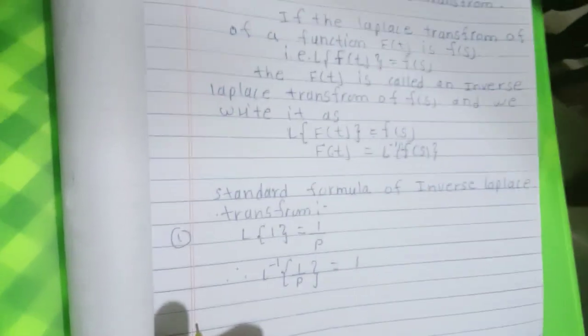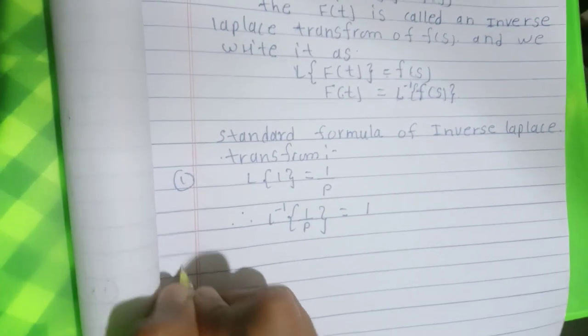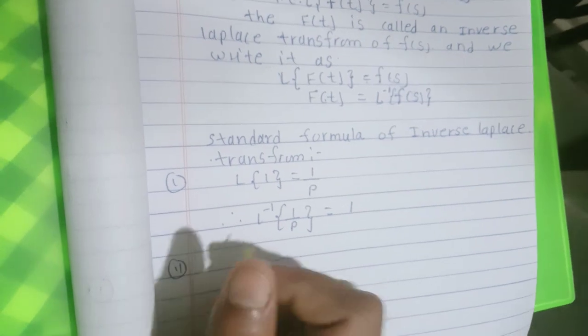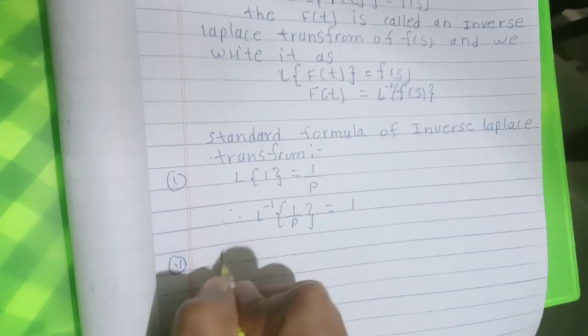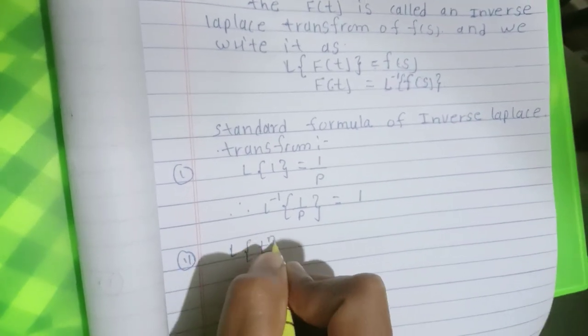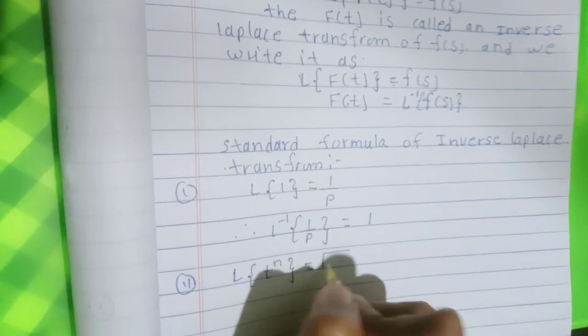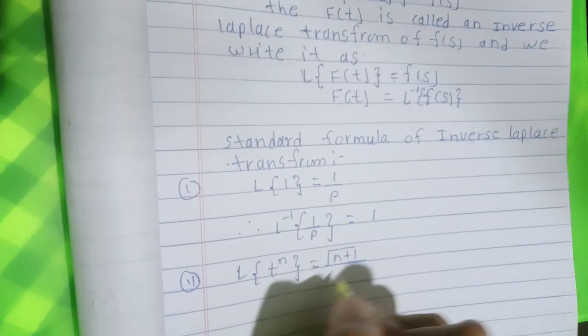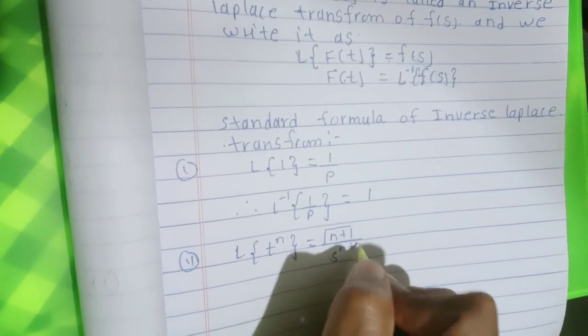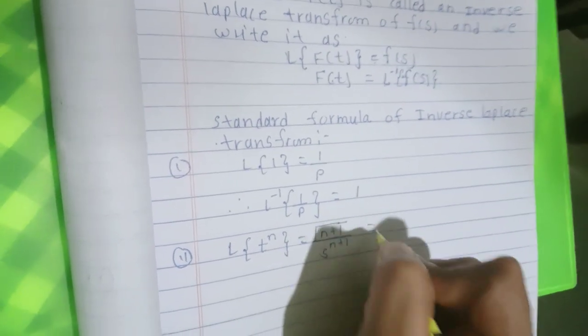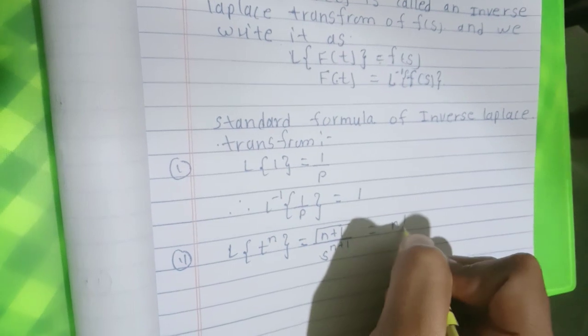This is the inverse Laplace transform. Then the second formula: the Laplace transform of t raised to n is gamma of n plus 1 divided by s raised to n plus 1, and we know gamma of n plus 1 is n factorial.